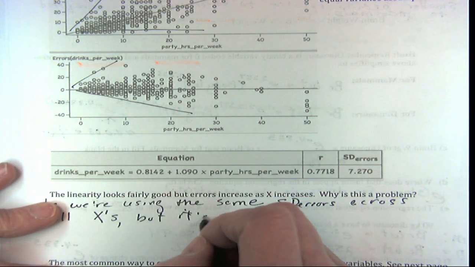You just have one number, and we can't apply it across the whole plot. We just have one, but it's not the same. So we're using the same across all x's, but it's not the same, as you can see.